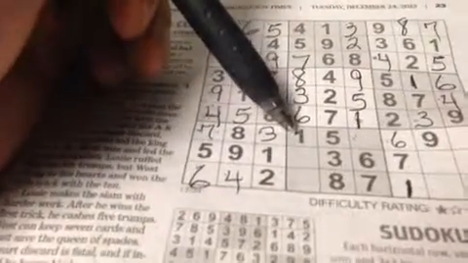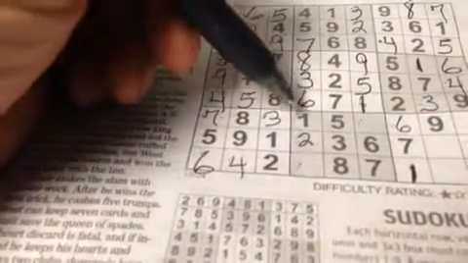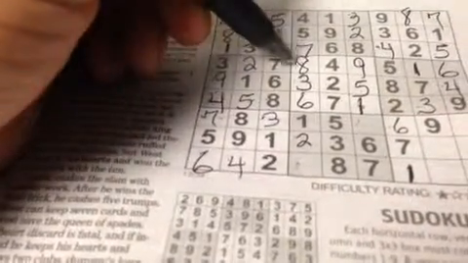And let's see, 1. We're missing a 2 here. And we can't put a 2 here because of this 2. So the 2 must go there. And 3, 4, 5, 6. Okay, we're missing a 9. The only box available is the 9. Same with this. The only box available, 1, 2, 3. A 4 is missing. So the 4 goes there.